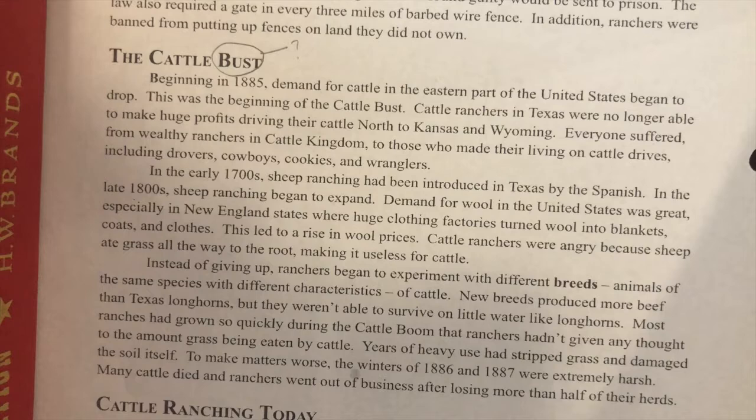Beginning in 1885, demand for cattle in the eastern part of the United States began to drop. This was the beginning of the cattle bust. Cattle ranchers in Texas were no longer able to make huge profits driving their cattle north to Kansas and Wyoming. Everyone suffered, from wealthy ranchers in Cattle Kingdom to those who made their living on cattle drives, including drovers, cowboys, cookies, which is just the cook, and wranglers.